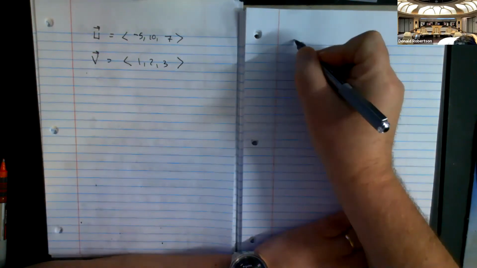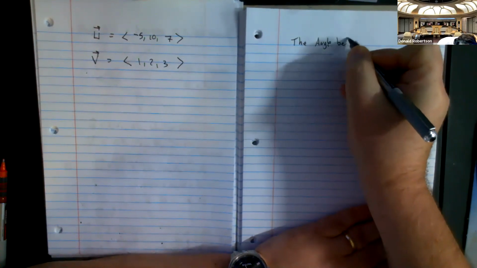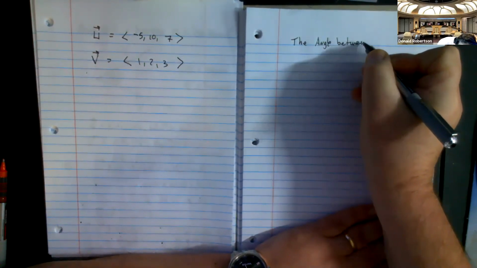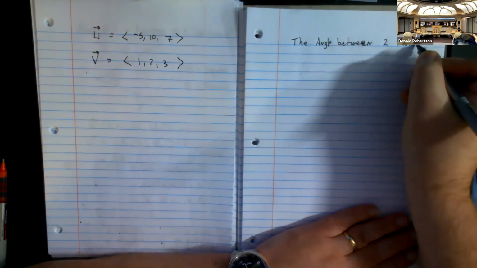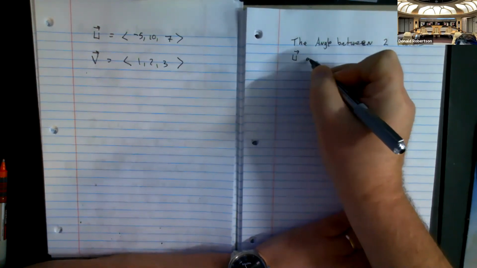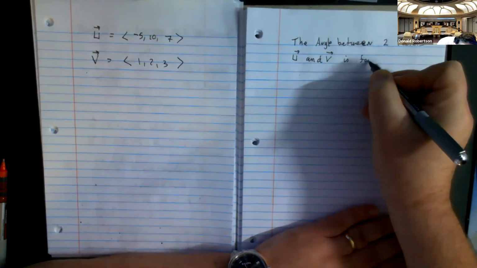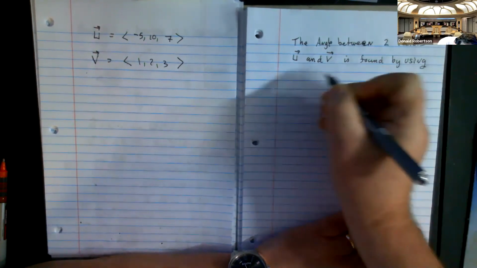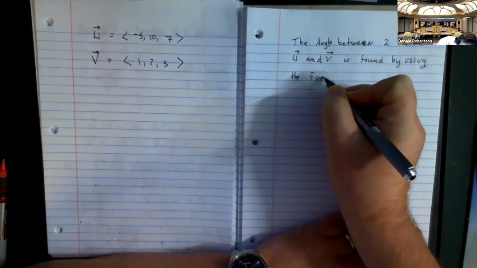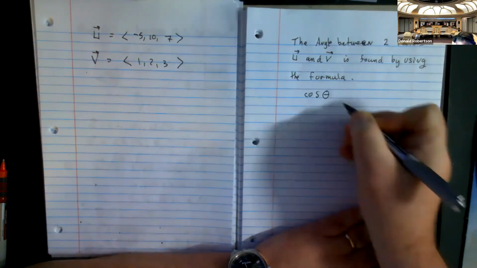I have to tell you the formula for doing it. The angle between two vectors, we'll call them u and v, is found by using this formula.